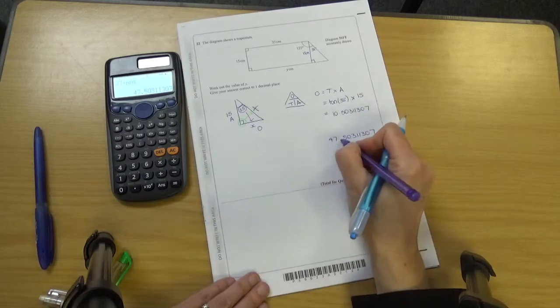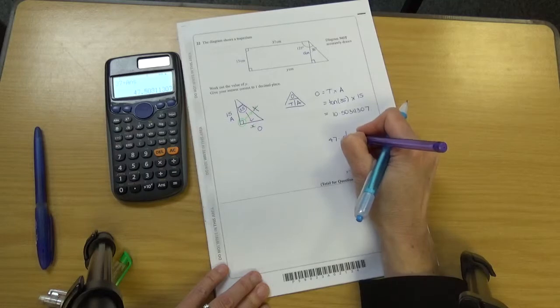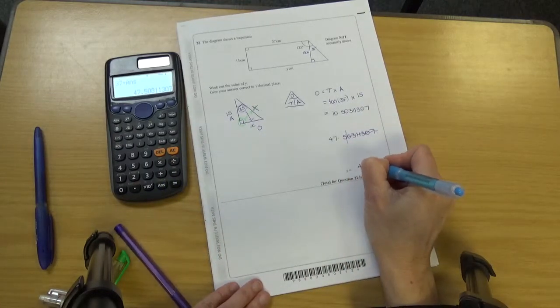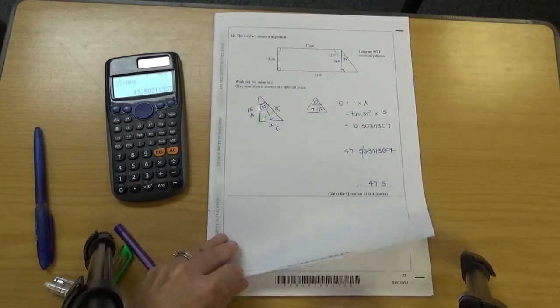To one decimal place, one number after the dot is the 5. Next digit's a 0, so we can ignore everything else. 47.5.